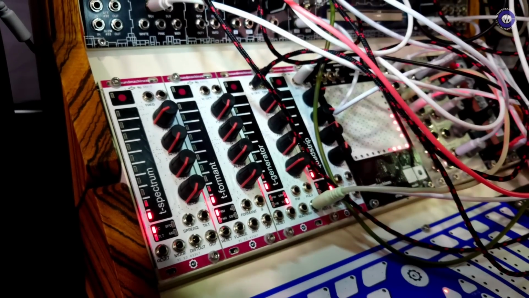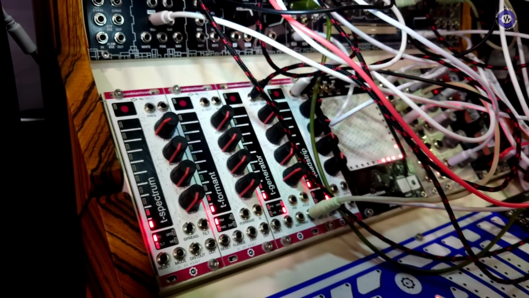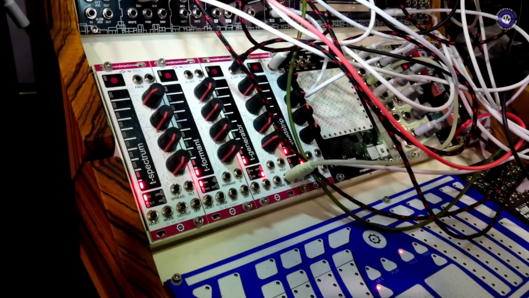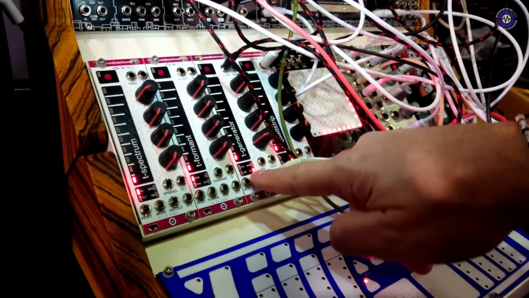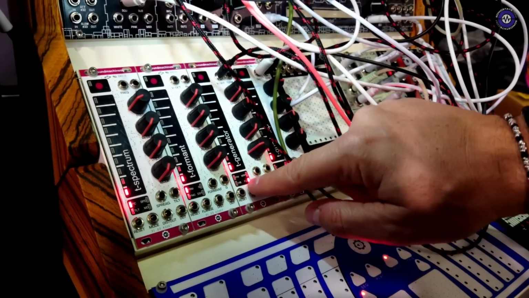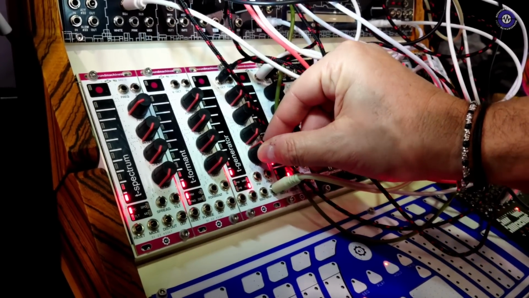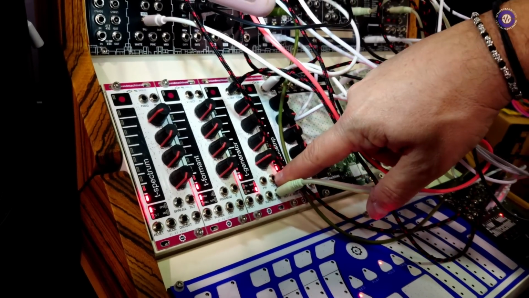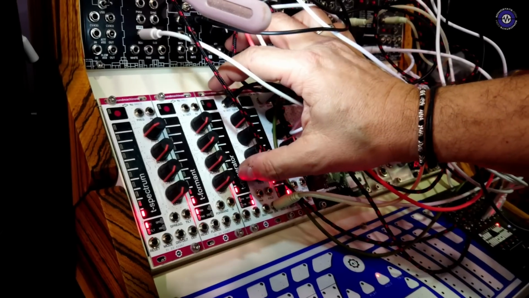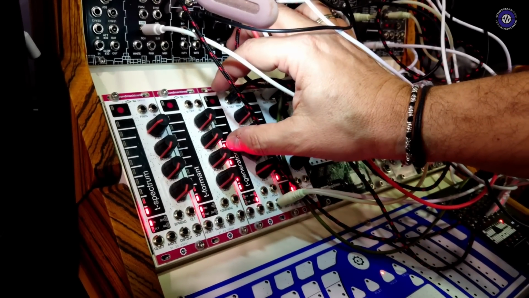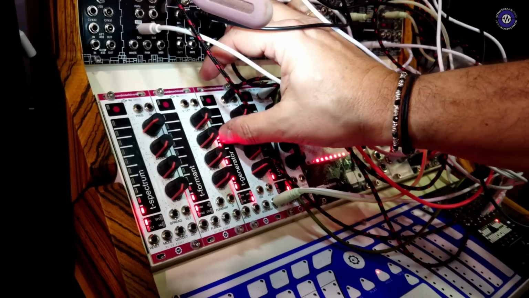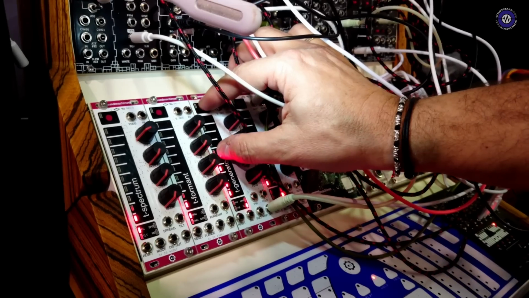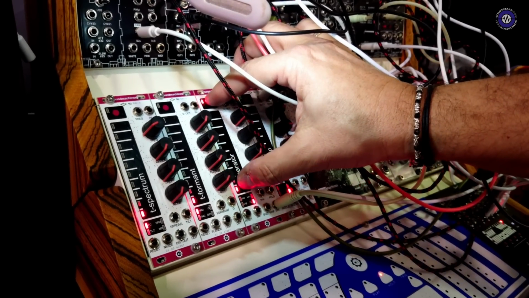For example, I will let you hear the generator. Okay. So basically, in this case, the first parameter is the folding. I can move it obviously with a potentiometer. I have an external input CV, but I have this one, which is the folding quantity. I can obviously record and replay.